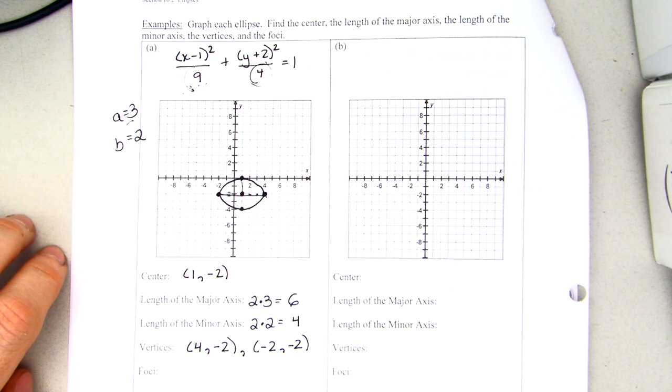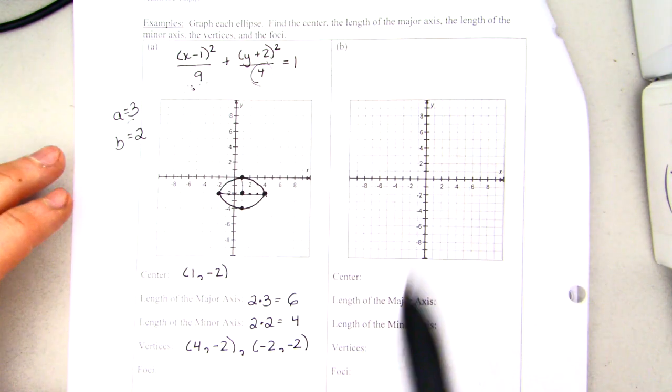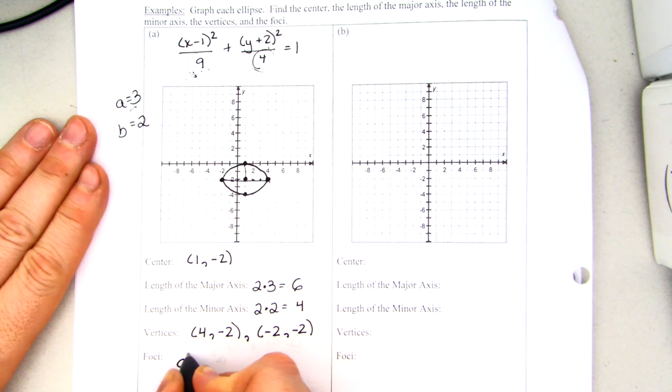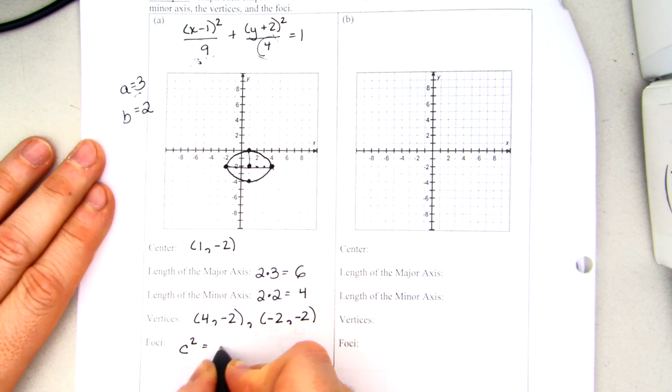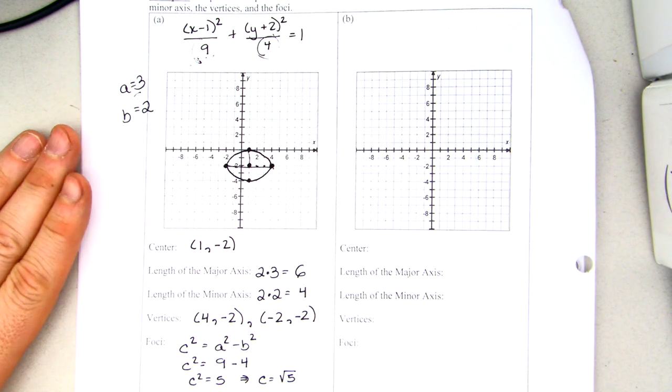Finally, the foci, which I don't necessarily need to be able to graph this thing just using the equation. I need them to do the formal definition with the sum of the distances and all that stuff. We have a formula to find our c value. I think once we have the c value, we should be set. We're going to use the formula c squared equals a squared minus b squared. C squared is going to equal a is 3, so a squared is 9. B is 2, so b squared is 4. C squared is going to equal 5, which means c equals the square root of 5.